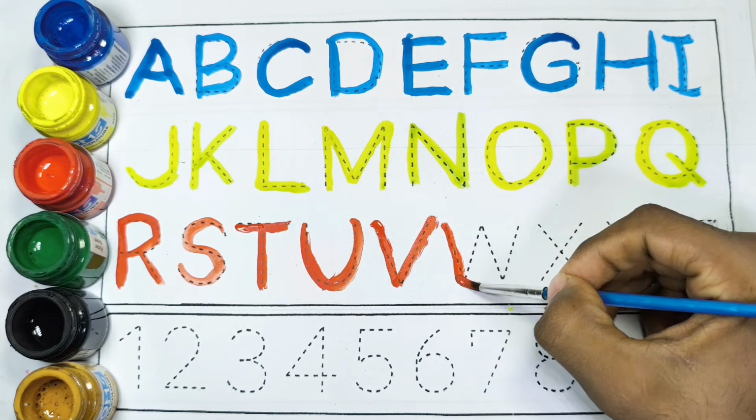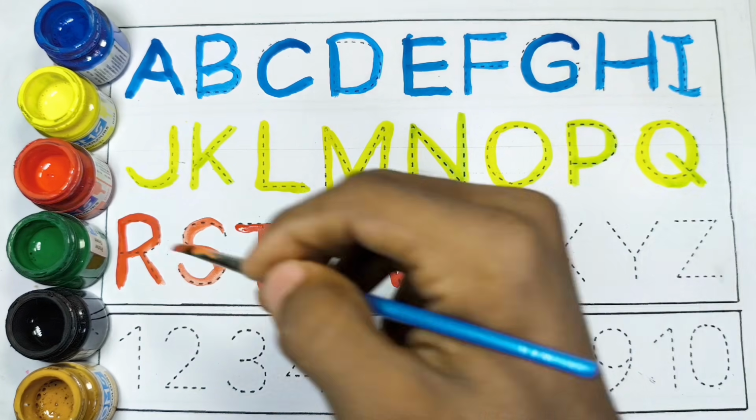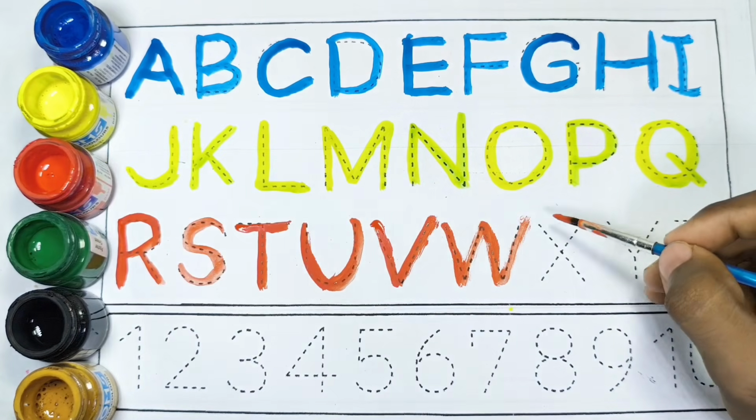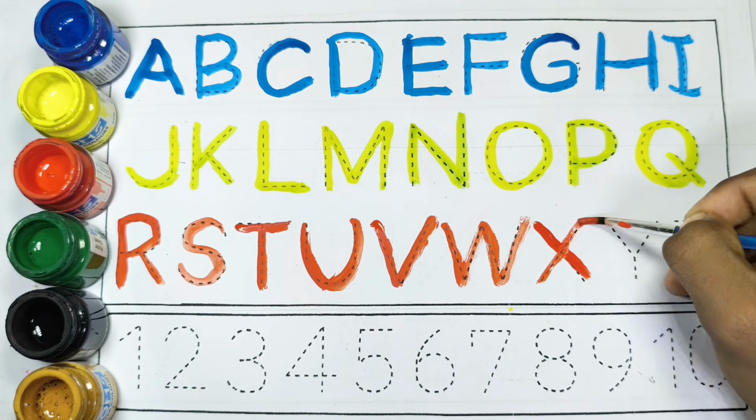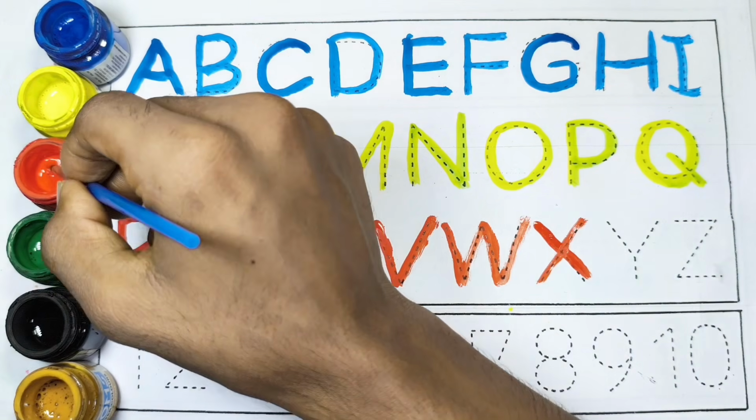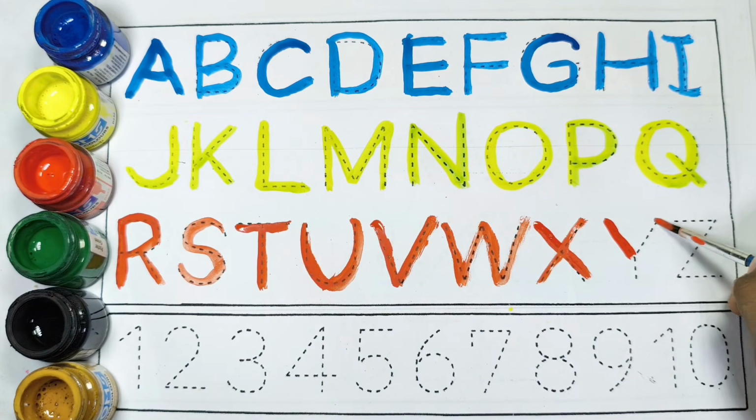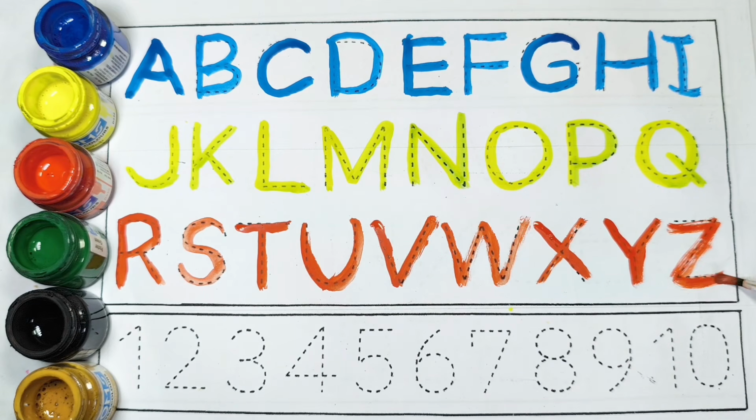V for Van. W for Whale. X for Xylophone. Y for Yo-Yo. And Z for Zebra. Kids, now you draw numbers. And first you draw 1.